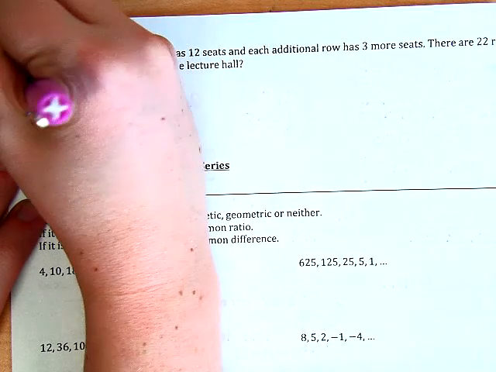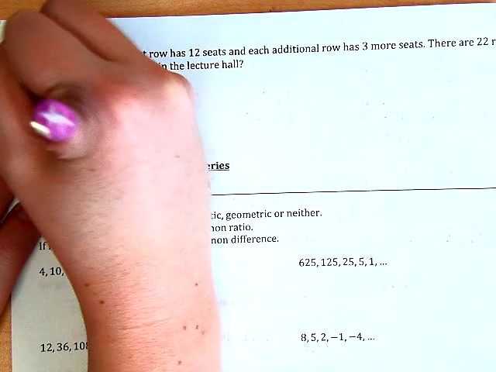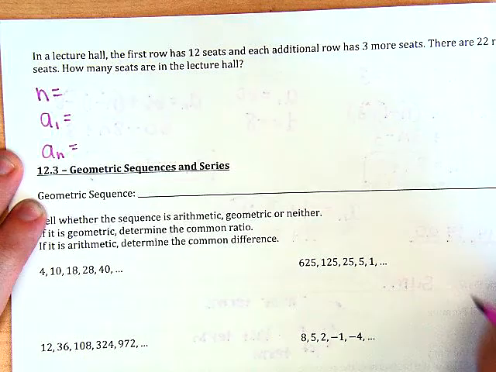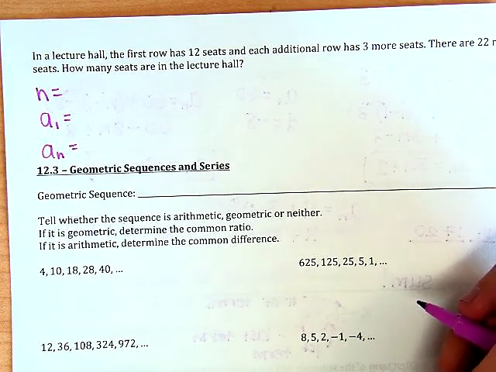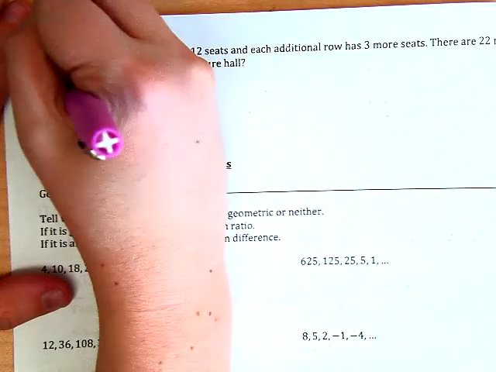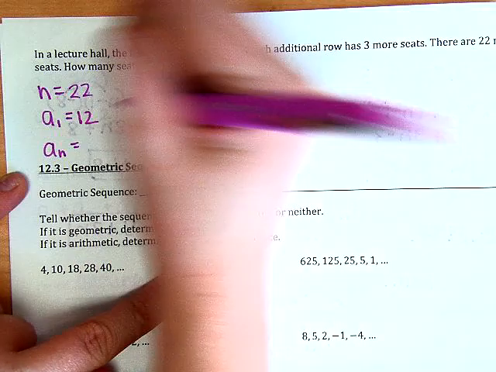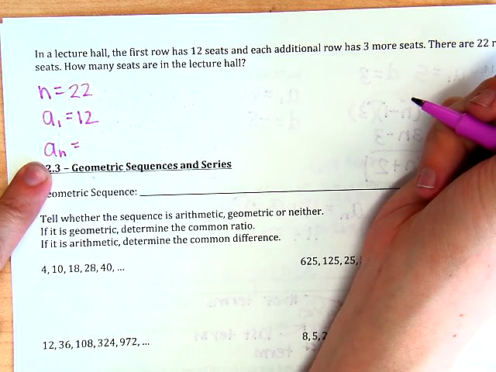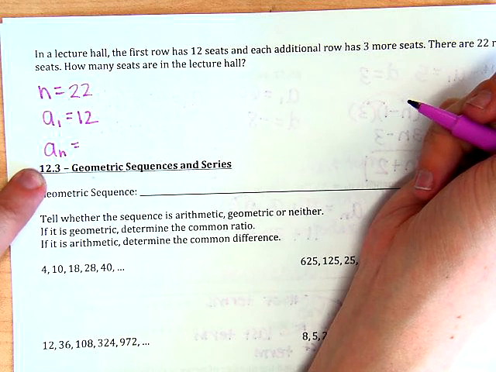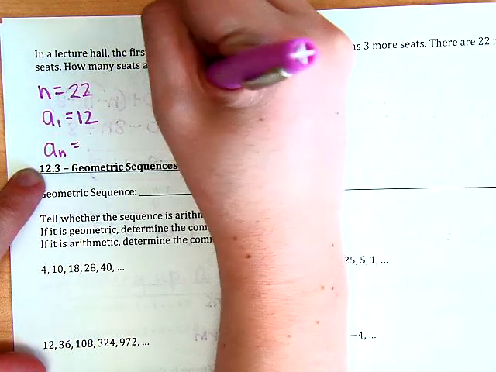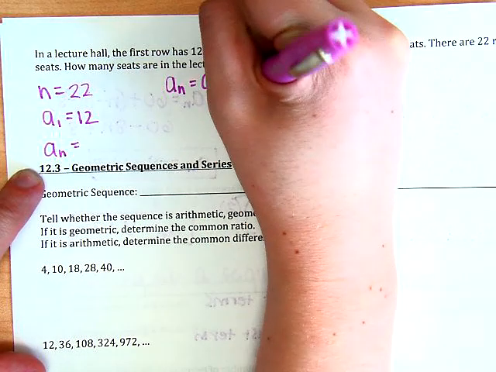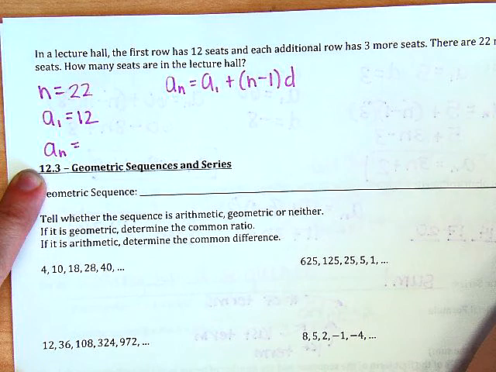So for sum, I need my number of terms, my first term, and my last term. My number of terms. How many rows am I adding up? I'm adding up 22 rows. My first row has 12 seats, but I don't know my last row. To get my last row, I can use that formula again. an equals a1 plus n minus 1 times my common difference.